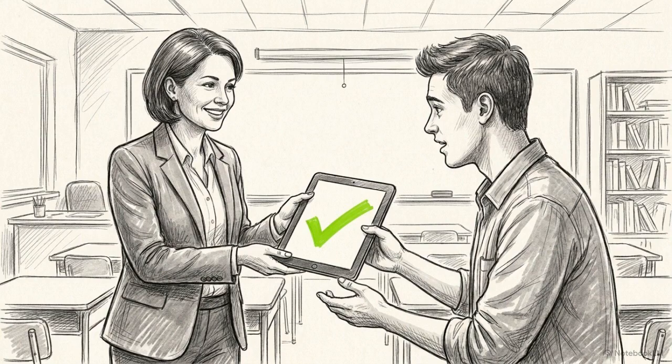Ultimately, the value of learning analytics lies in the successful transformation of evidence into ethical instructional action.